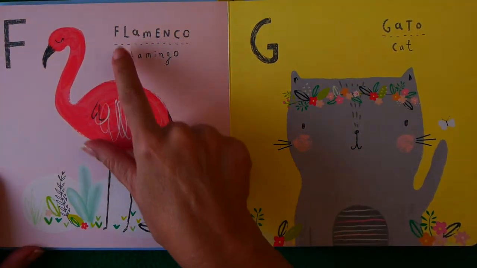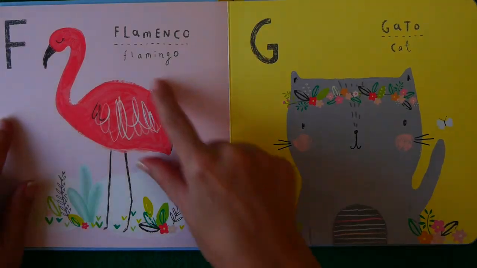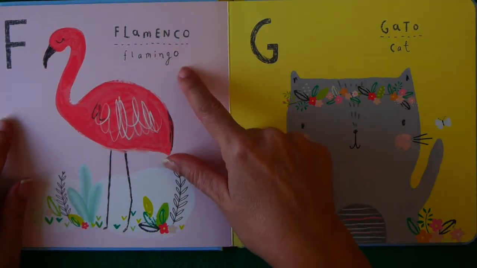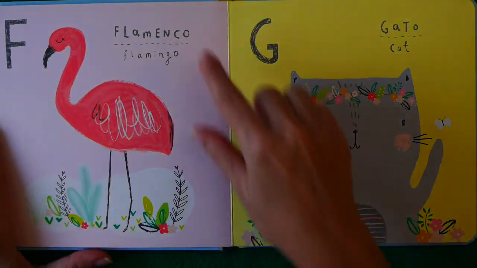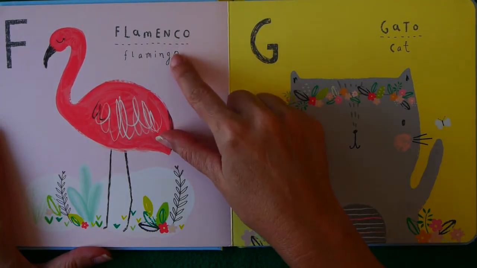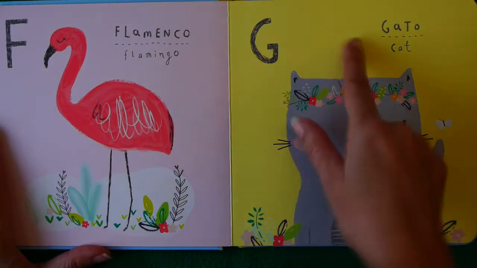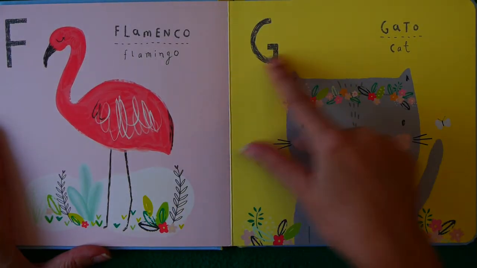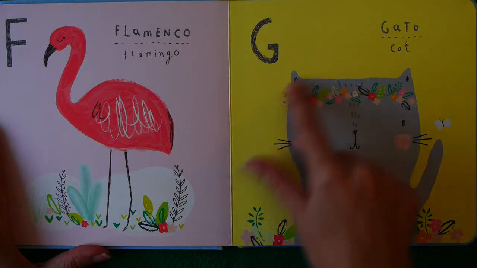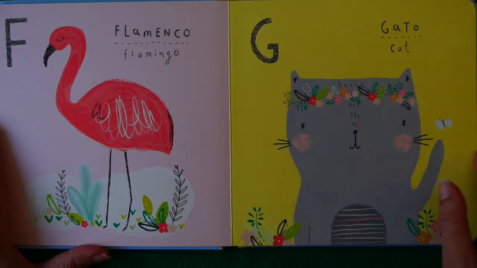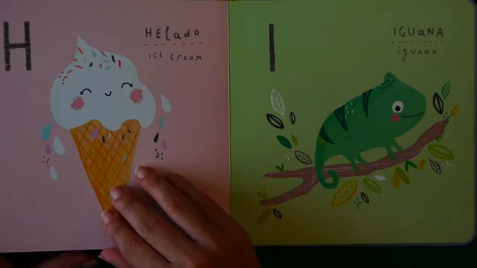F for flamenco, flamingo. Of course, in English, flamenco is a form of dance. But it's Spanish for flamingo. G, G for gato. El gato gris, the gray cat. Gato, cat. That's a good one.